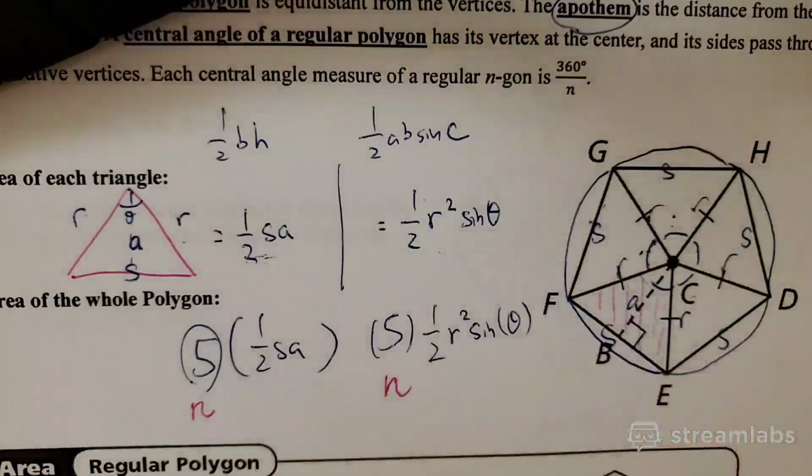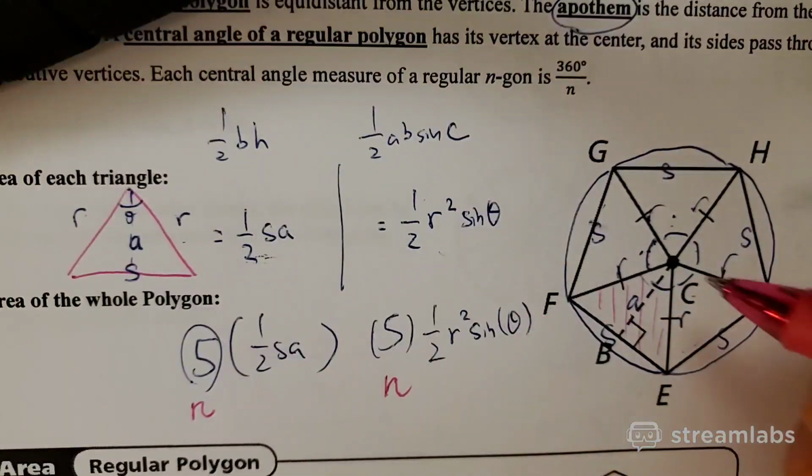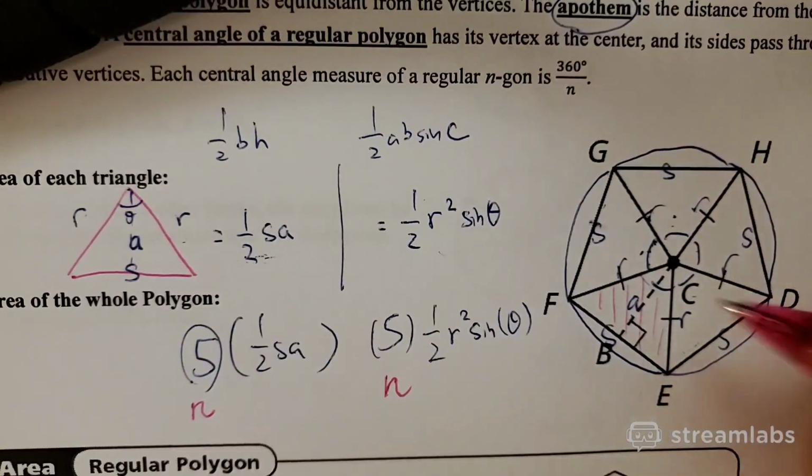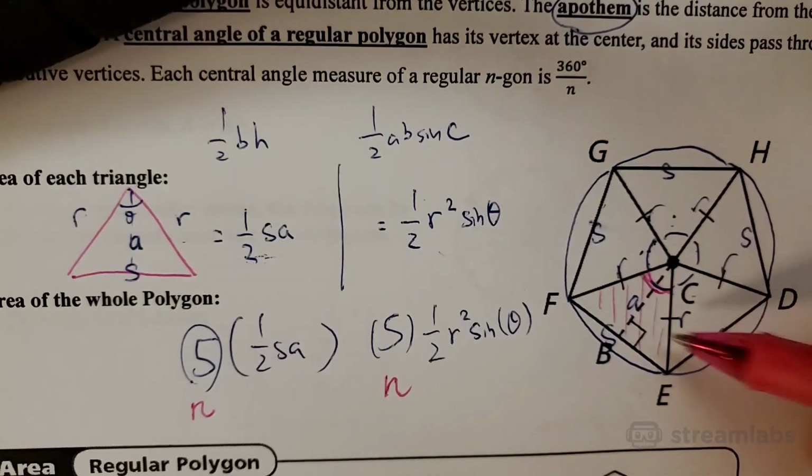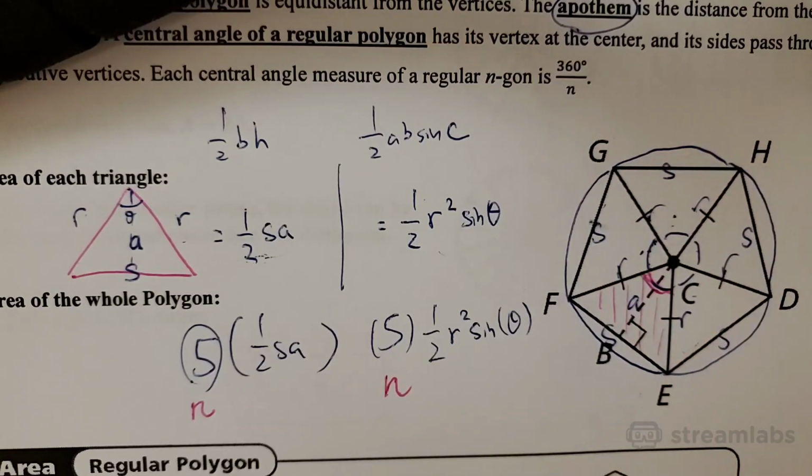Now let me ask you this. In this theta case, what is theta? How do I calculate the angle? Well, how many triangles do I have? How many pieces do I need to cut this circle into?